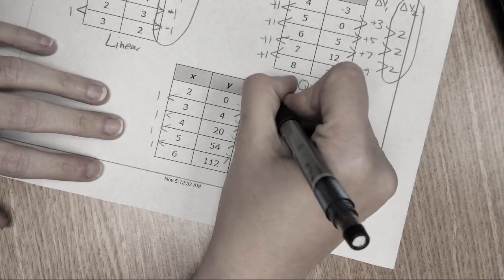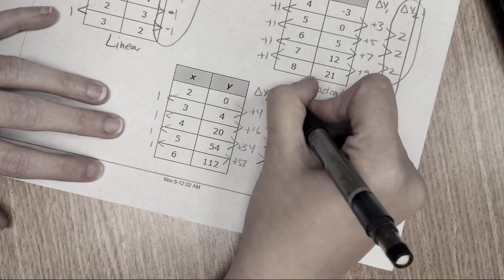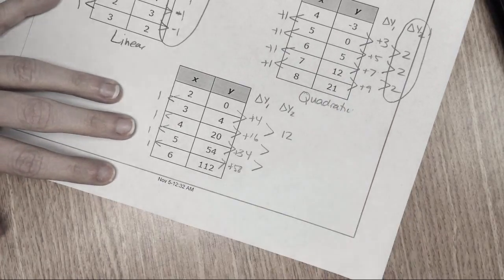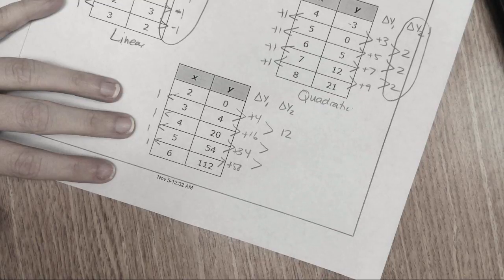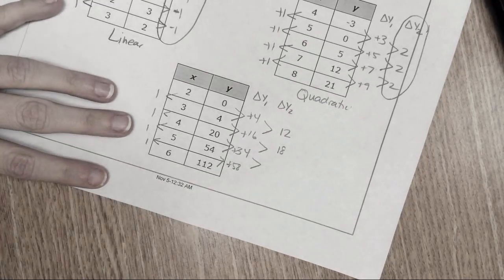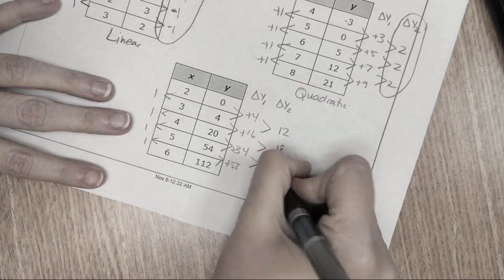So that was my first difference. Here is my second difference. This is 12. 34 minus 16, this is 18. 58 minus 34, this is 24.